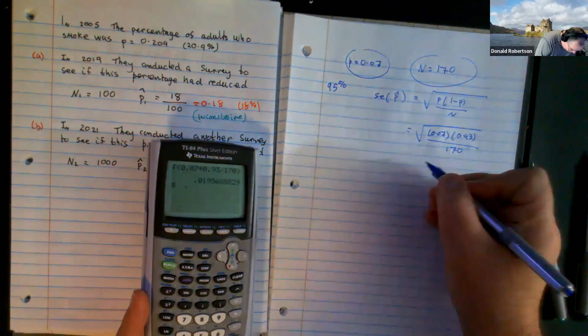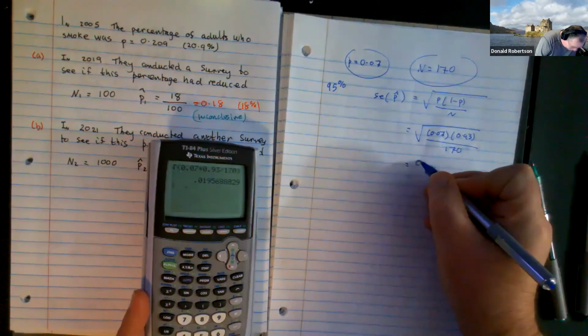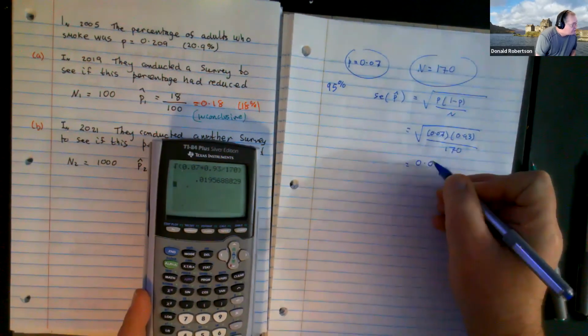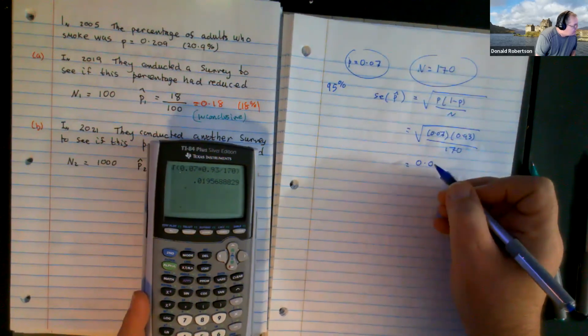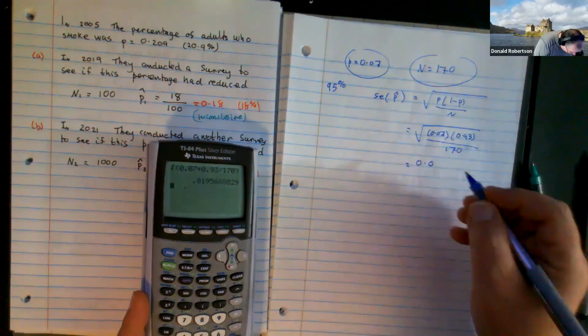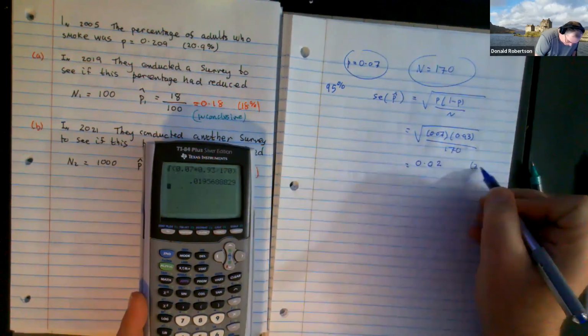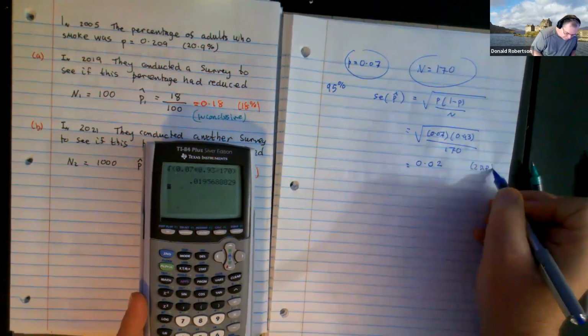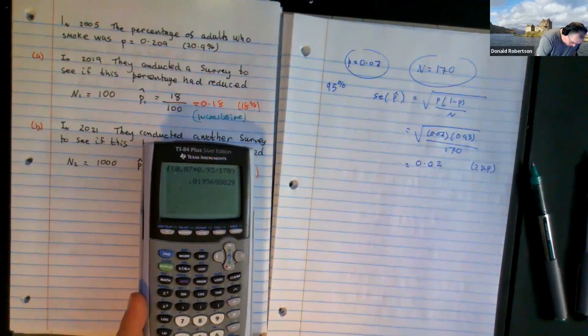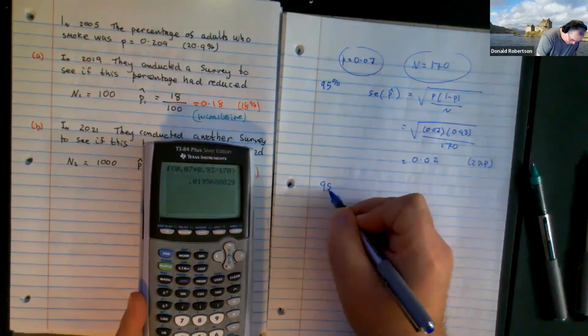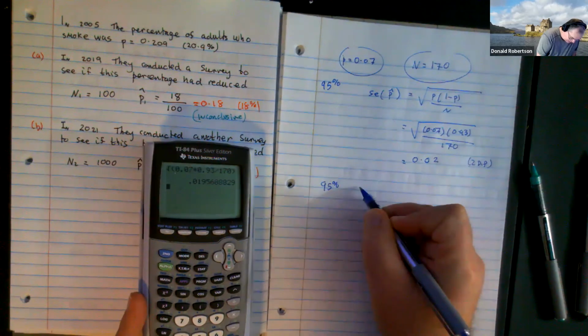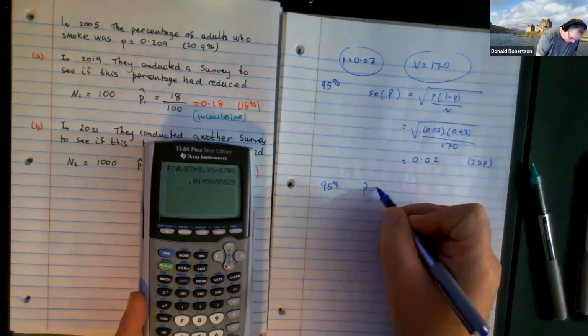And the answer that we have is 0.0. What accuracy do they want here? Oh, the nearest hundredth, so that's 0.02. The nearest hundredth is just another way of saying 2 decimal places. And since they want a 95% interval, it's going to be P hat, give or take 2 standard errors.